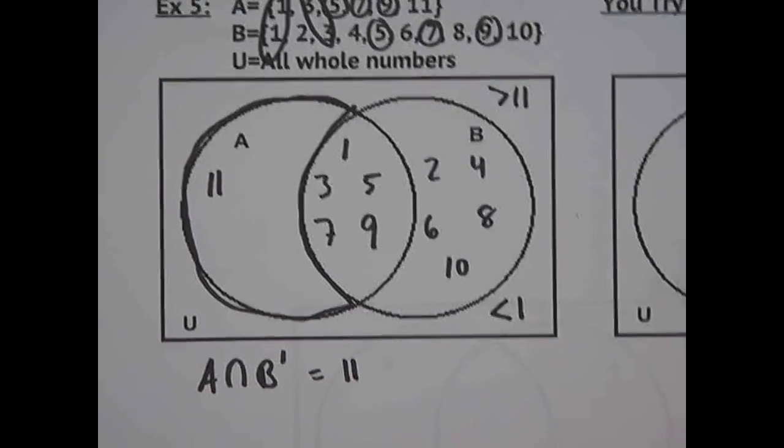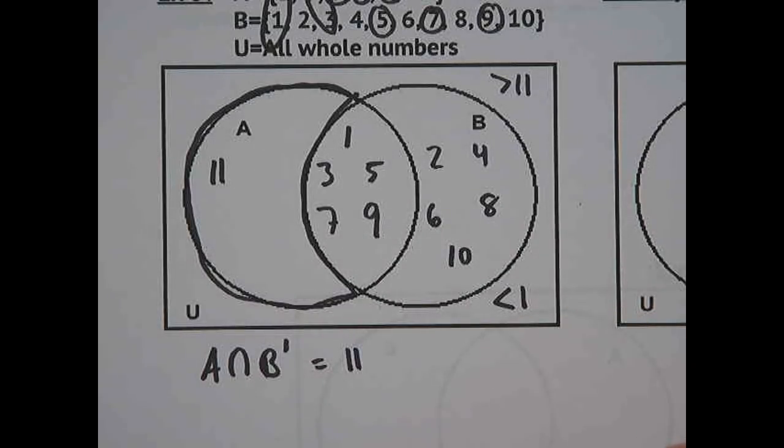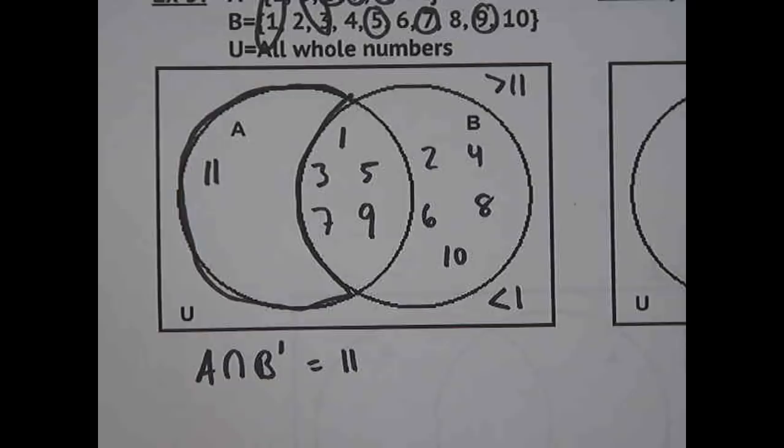So it would just be the number 11. We could also answer questions like how many numbers are in that space. So there would just be one number in that space. So things like that are things that we want to be able to do here. Okay, so let's have you guys try one.